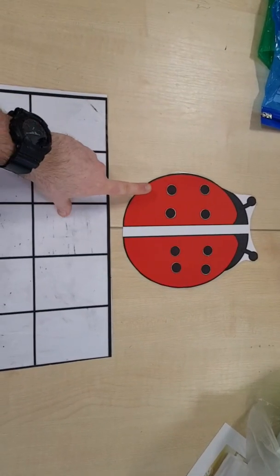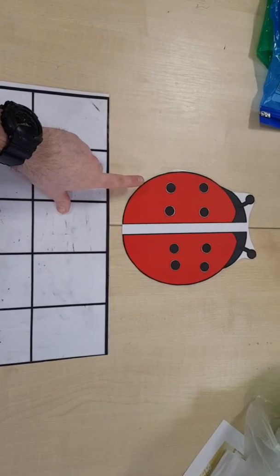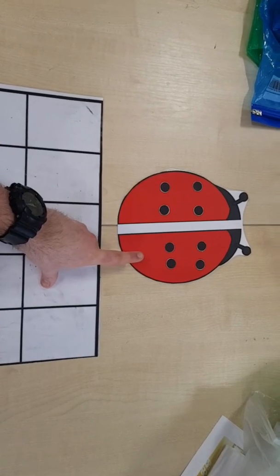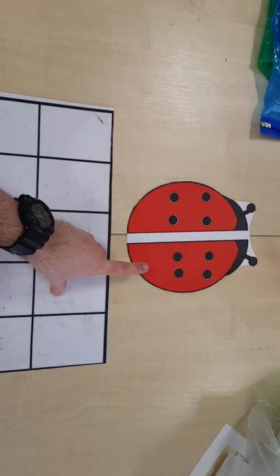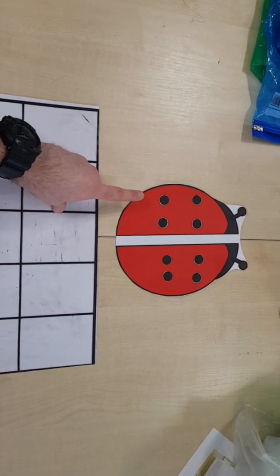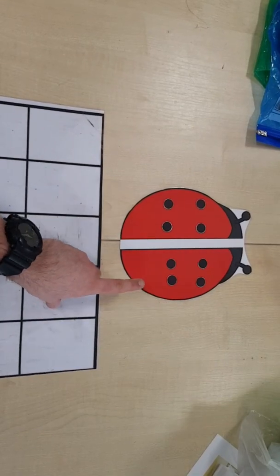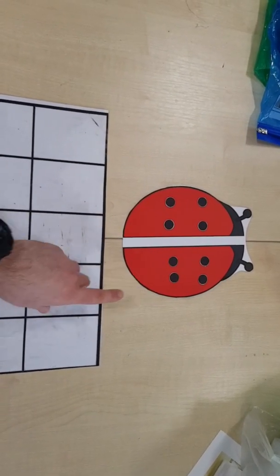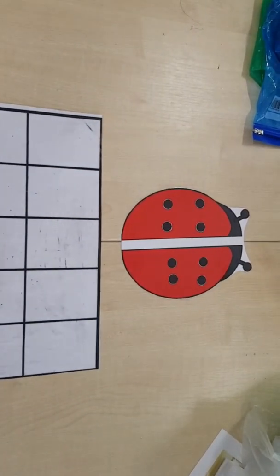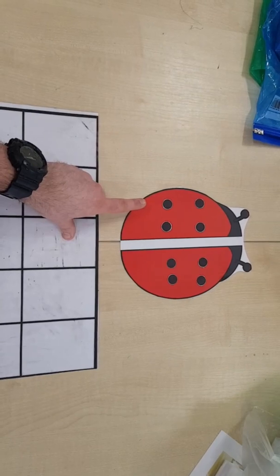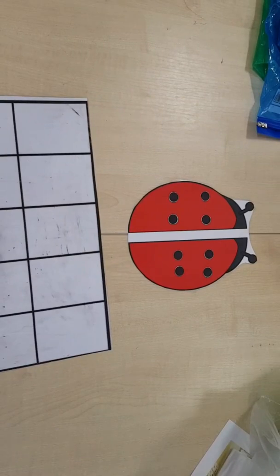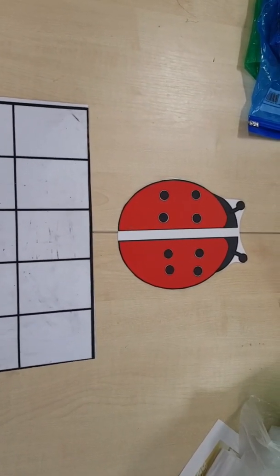Right, children, how many do I have this side? That's right, there are 4 spots. And how many do I have this side? That's right, there are also 4 spots. How funny. So 4 was a part, and another 4 is a part. And still, 8 is the whole amount of spots. So 4 spots this side and 4 spots this side. 4 and 4 together equal 8.